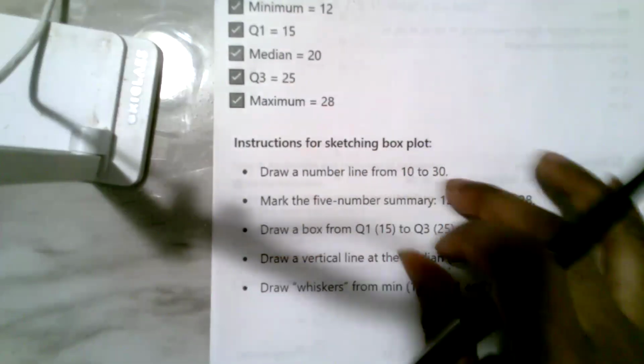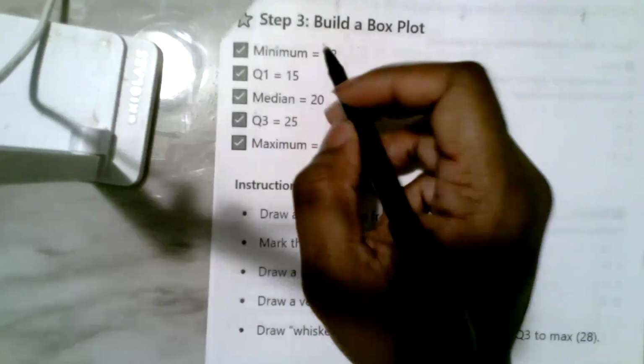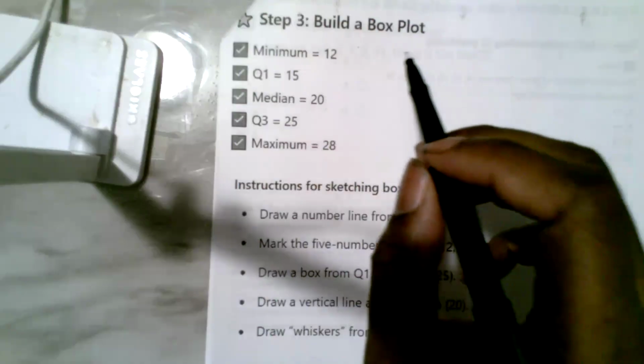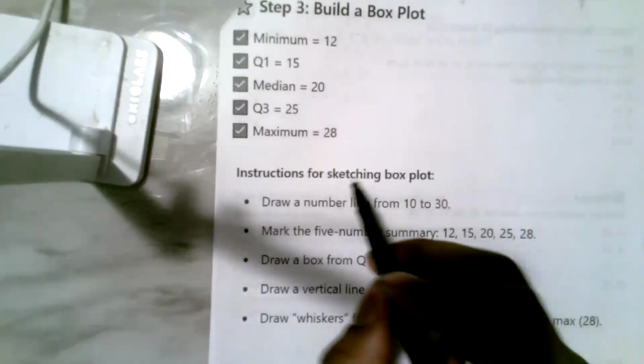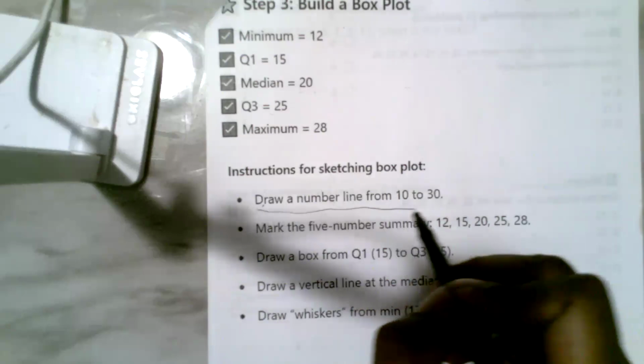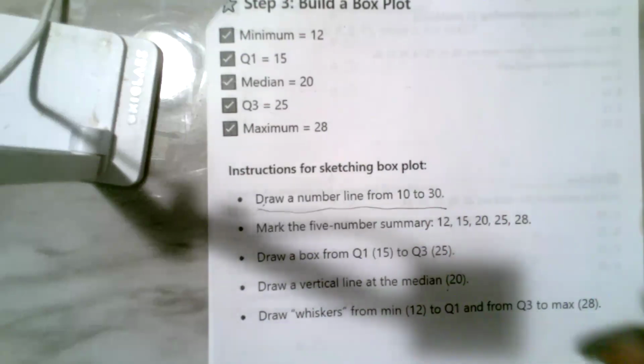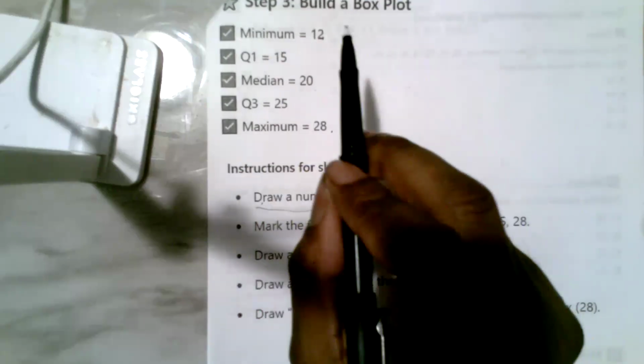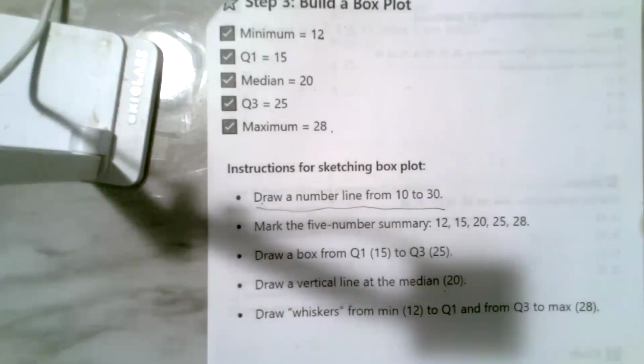Since we already have this, we don't need to create it. But it's really good to understand what your minimum and maximum is, which helps you figure out your range when creating your box plot. Because the minimum is 12 and the maximum is 28, you want to range your numbers so that it doesn't start with your minimum and maximum, but it's a range of numbers so that when you create your box plot, it's centered within a set of numbers.